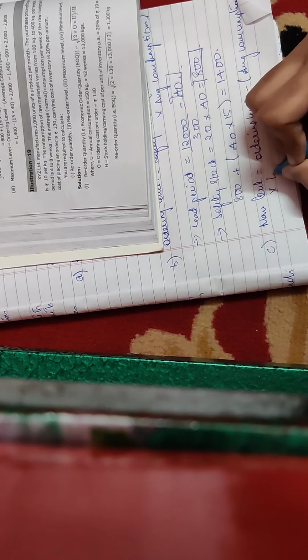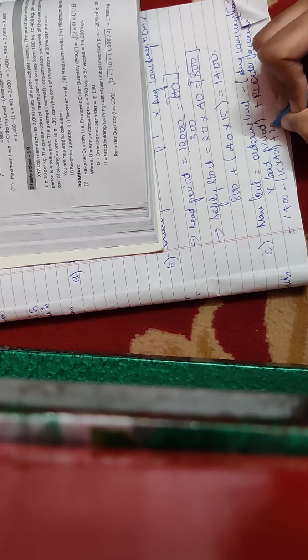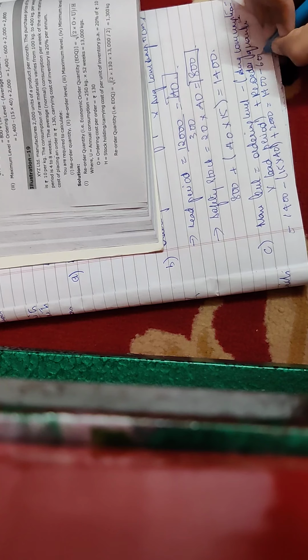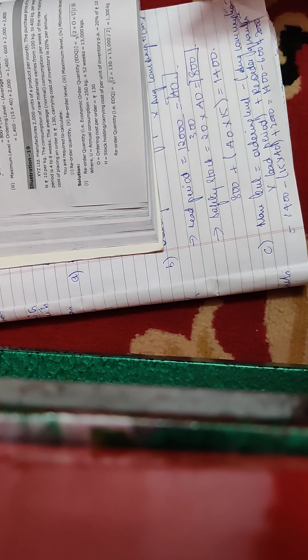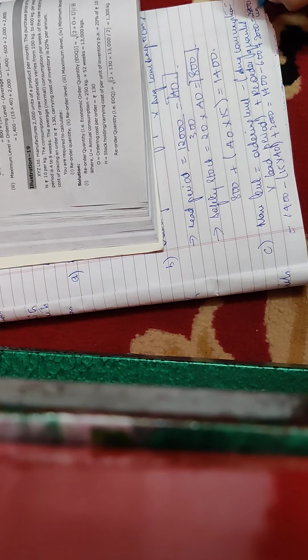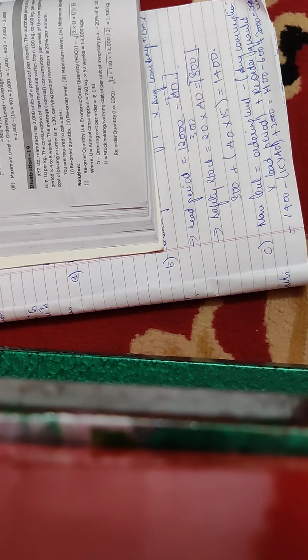Okay, substitute in the formula. 1400 minus 15 into 40 plus 2000 is equal to 1400 minus 600 plus 2000, that is 2800 units. Okay, with this we end with your solution.